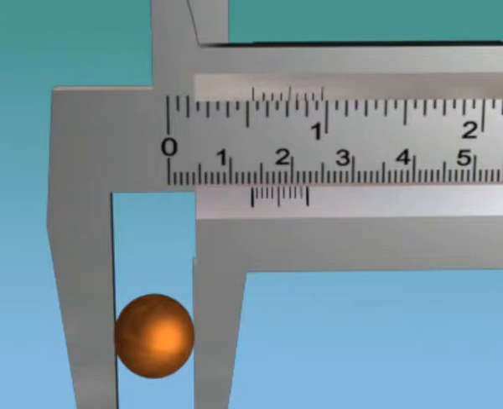Since 10 divisions of the vernier scale are equal to 9 divisions on the main scale, it ensures that one pair of marks will coincide. In this case, the second reading on the vernier scale is the best match. Hence, the final reading is 1.32.